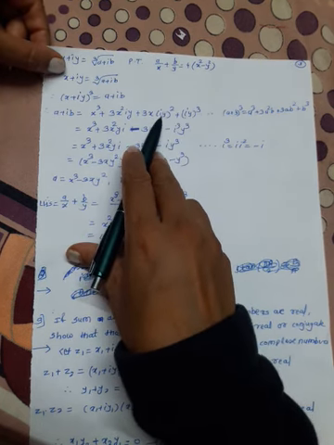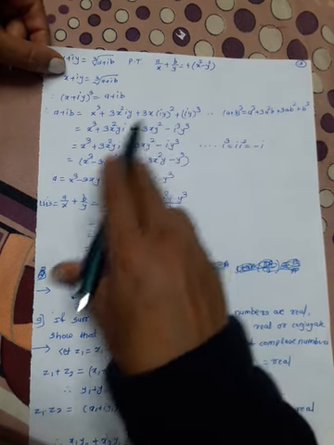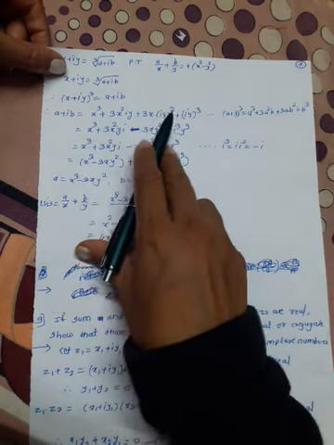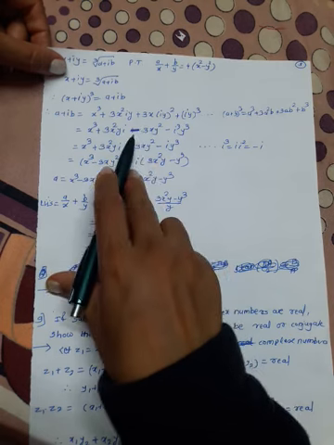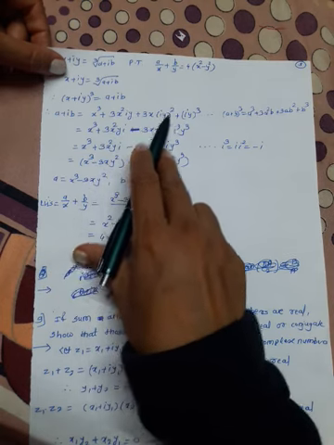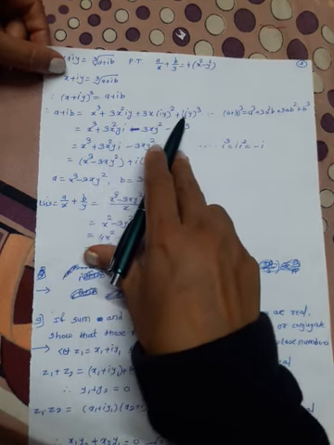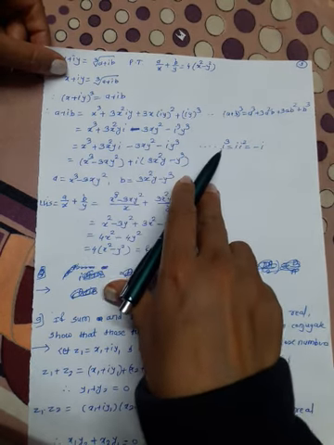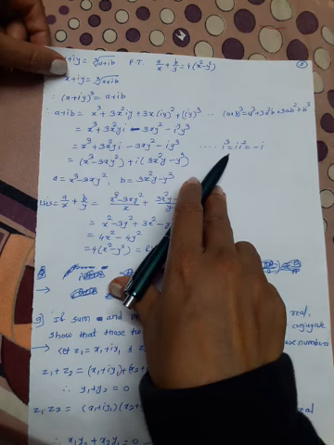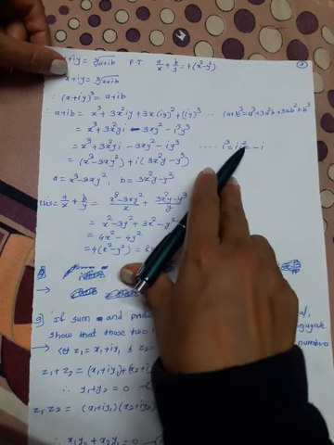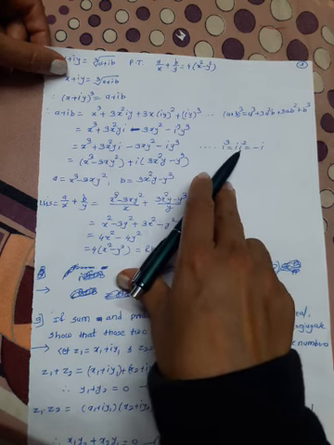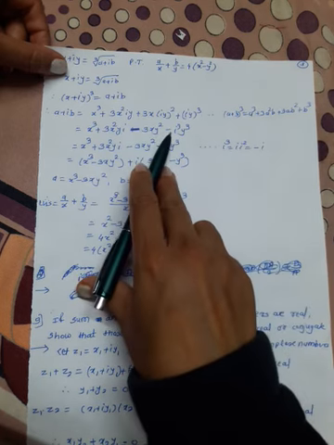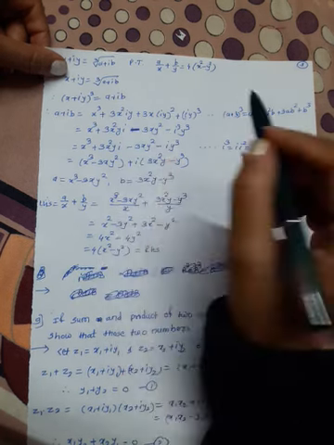Now we have to expand these brackets first. x³ + 3x²(iy) + 3x(i²y²) + i³y³. The value of i² is minus 1, that's why I put this value here, minus 3xy², and i³ is this. Whatever the power of i is, we have to convert it into a square. I³ is nothing but i² into i. What is the value of i²? It is minus 1, that's why it becomes minus i. Put this value here, minus i.